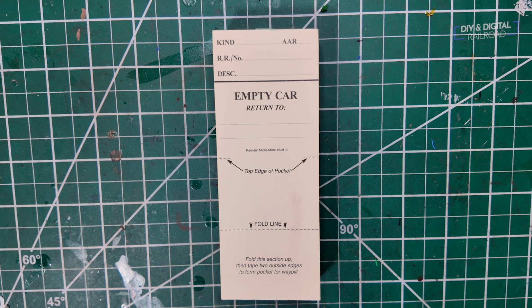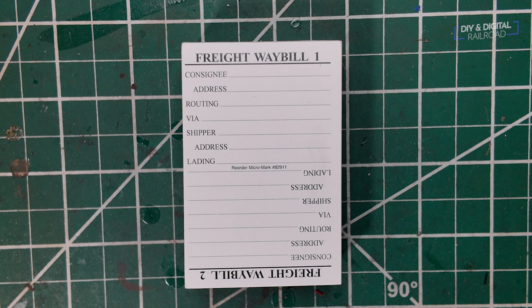The car card has all of the information about the car and where to return it when it is empty. The waybill is where the car needs to go. Waybills will have up to 4 destinations on them. The car cycles through them 1, 2, 3, 4, and when it is done, it returns and either restarts or returns empty. So let's take a look at car cards and waybills themselves.